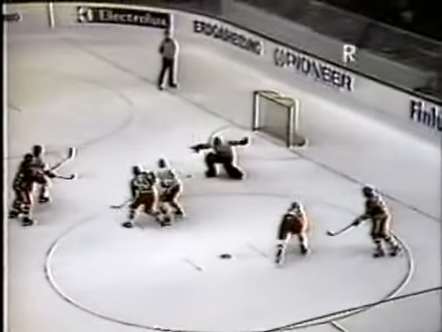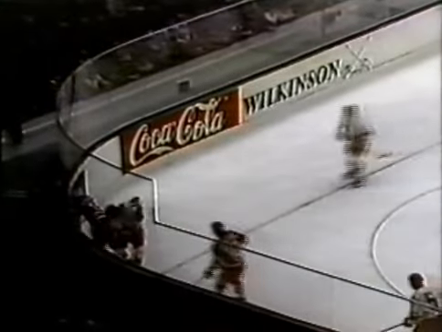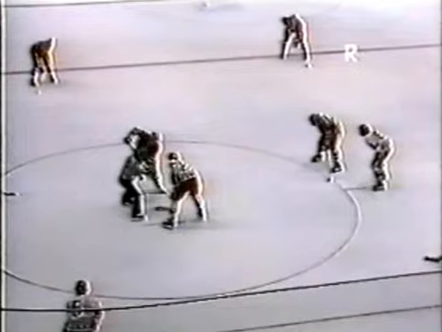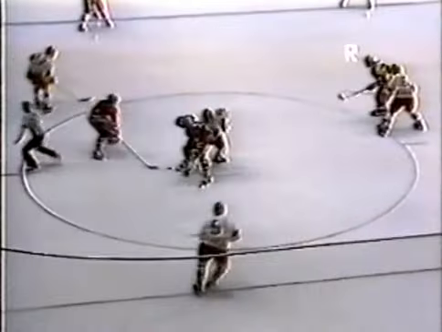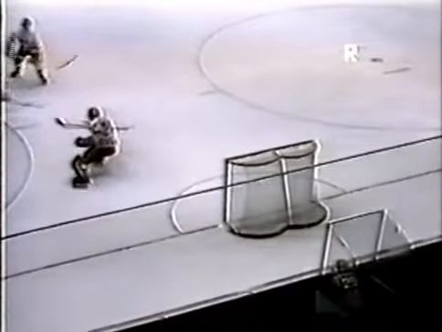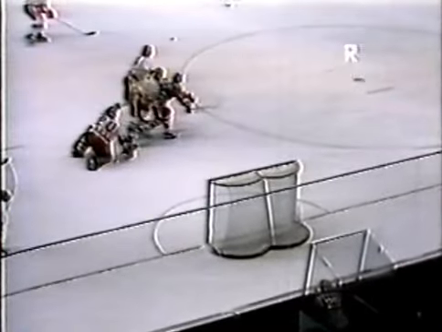Bubla of Czechoslovakia and Fedosov of the Soviet Union on defense. And the forward unit, Halinka of Czechoslovakia with Maltsev and Kapustin. That's the All-Star team announced today here in Prague. Team Canada had 10 players receive votes, but the team is dominated by Czechoslovakian and Soviet players.